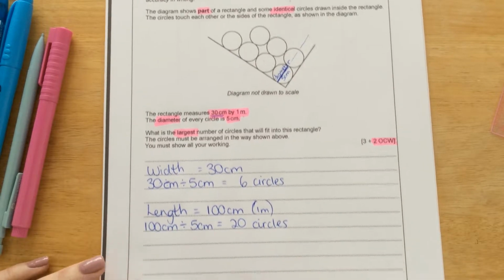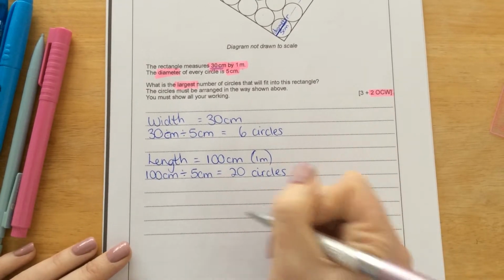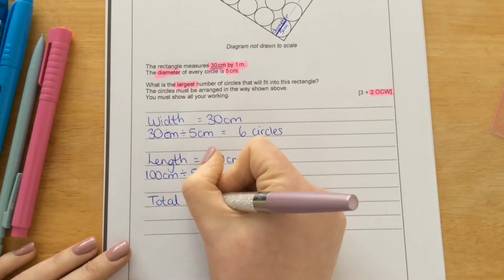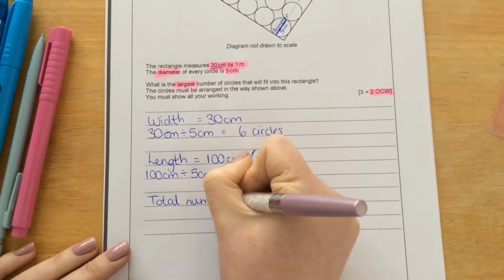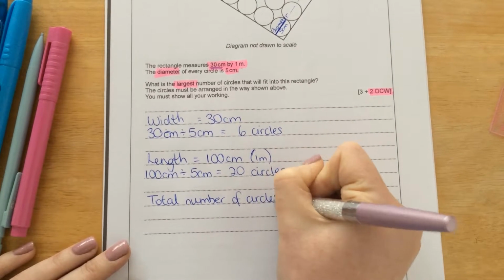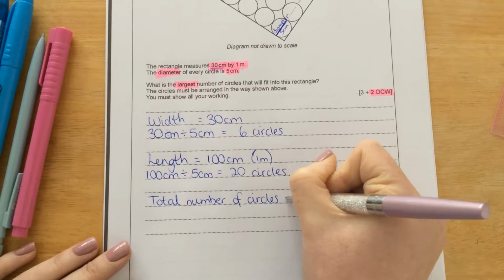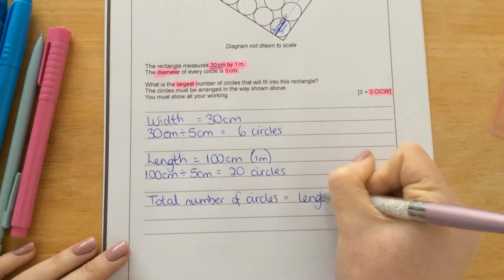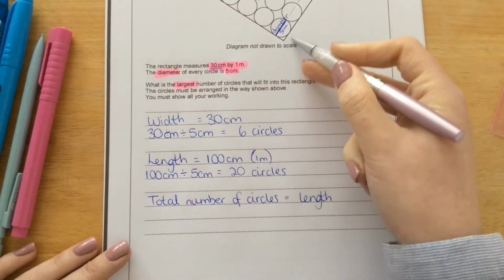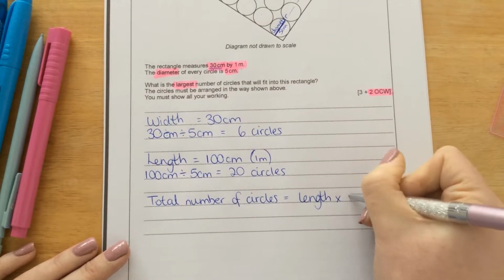So now I would need to look at the total number of circles. So that would be the length, as we said earlier, this measurement times by that measurement.